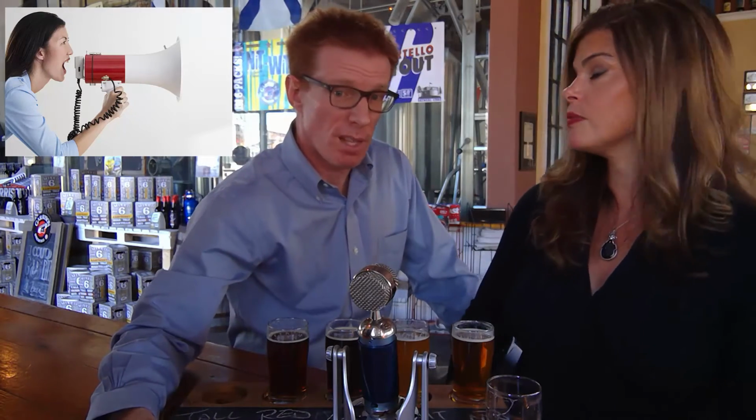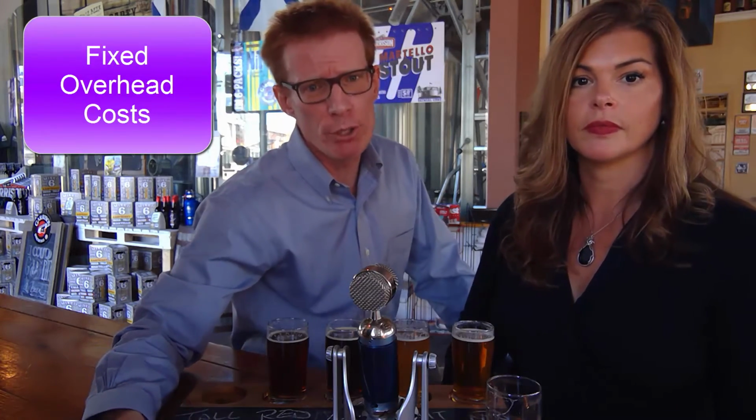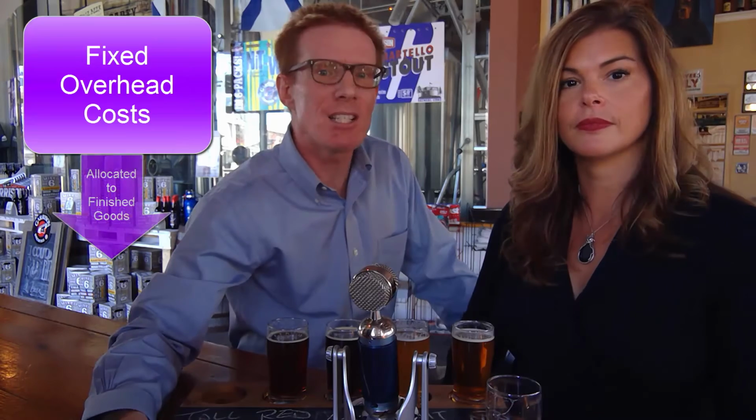But often there are other people that are indirectly involved. For example, the supervisors and the production manager. And then there is all those costs like insurance on the building and repairs and maintenance on the plant that can't be directly attributed to any particular batch of beer. These are called fixed overheads. And because they don't vary with the level of beer brewed, or the number of houses built, these costs are also included in the cost of finished goods.